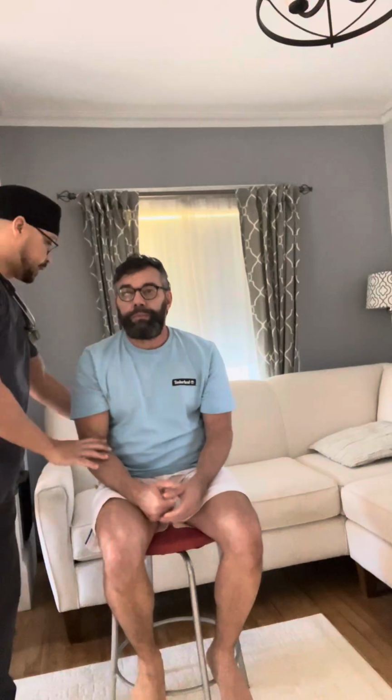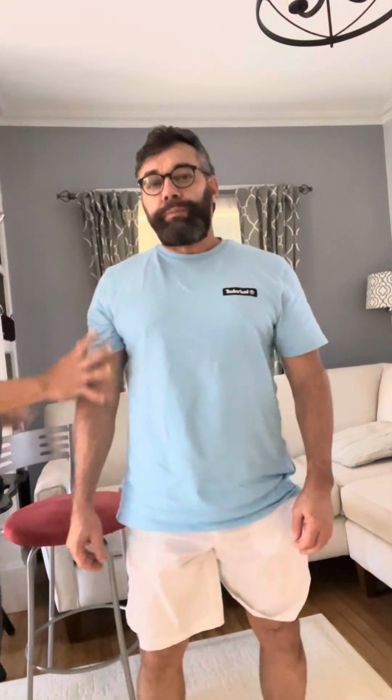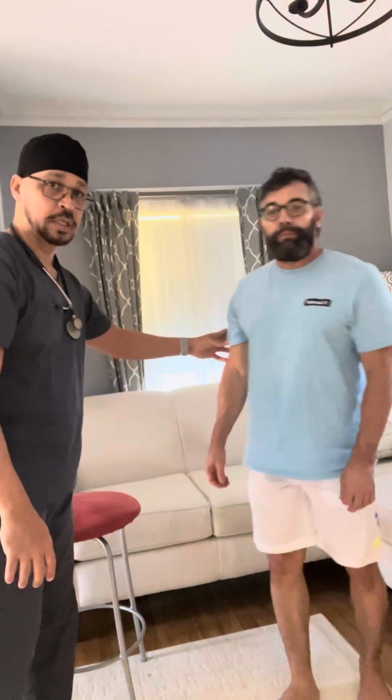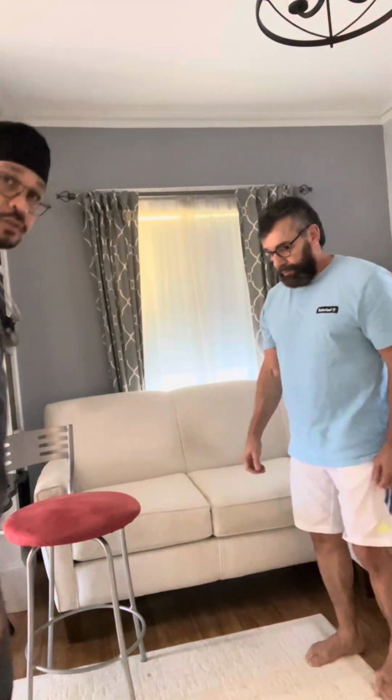For the last part of the cerebellum, we can do the gait with the tandem walk. Can you stand up? I need you to walk from the sofa to where I am, with one foot in front of the other.